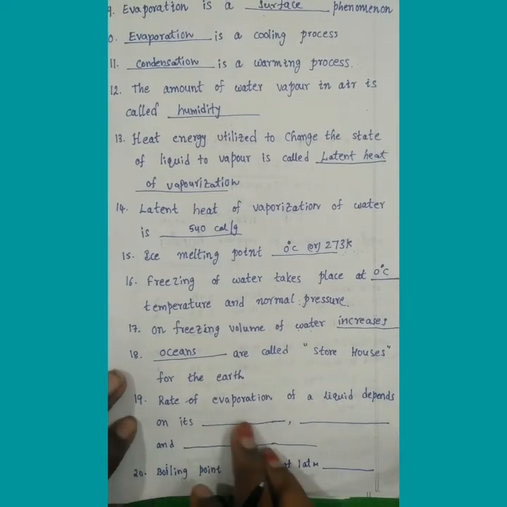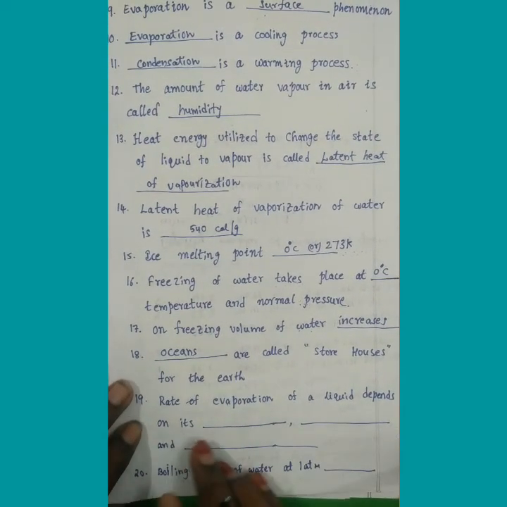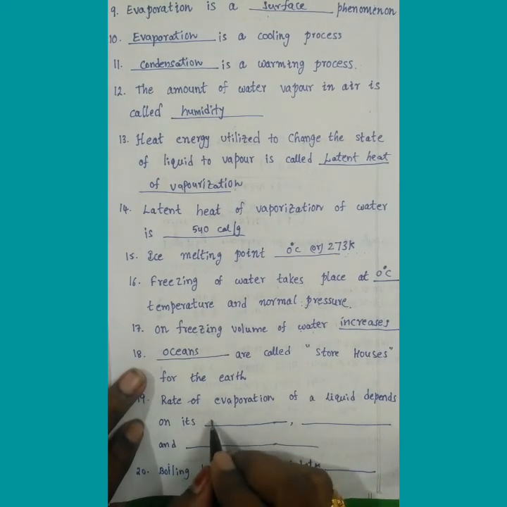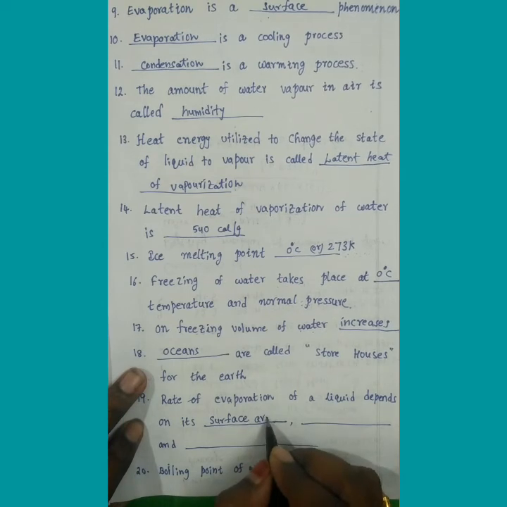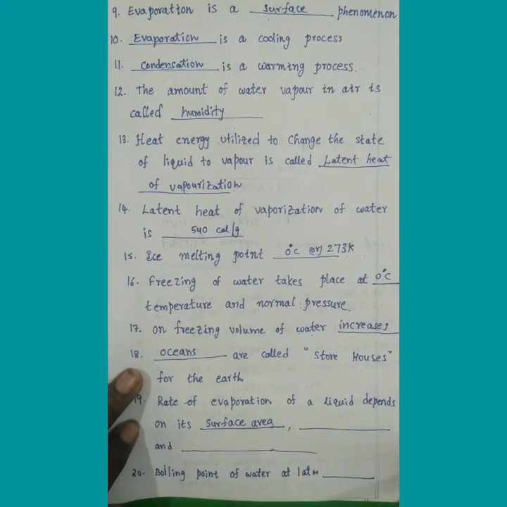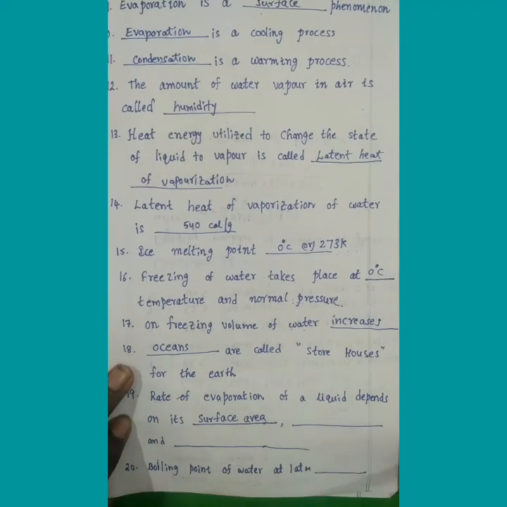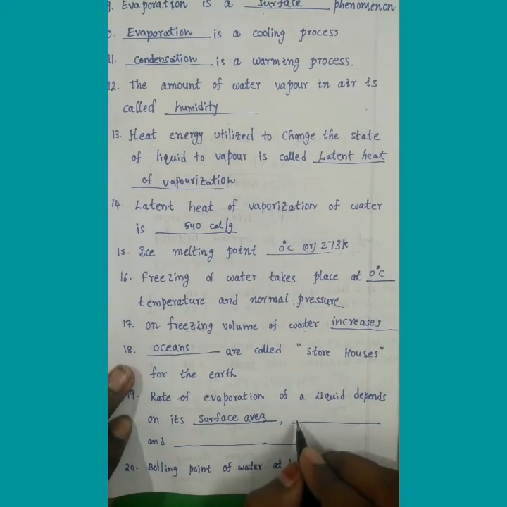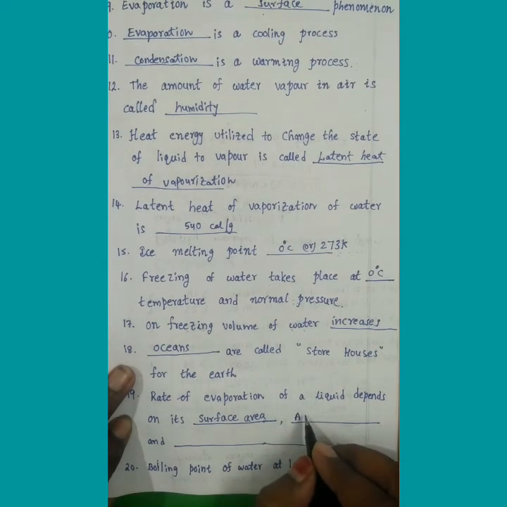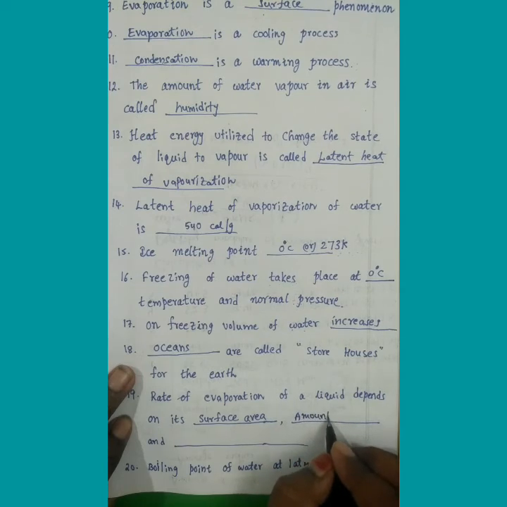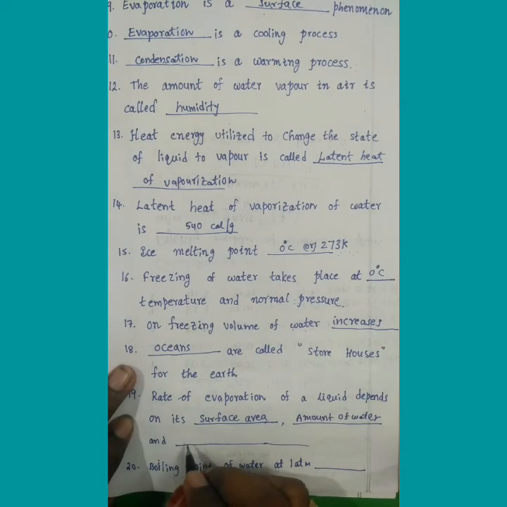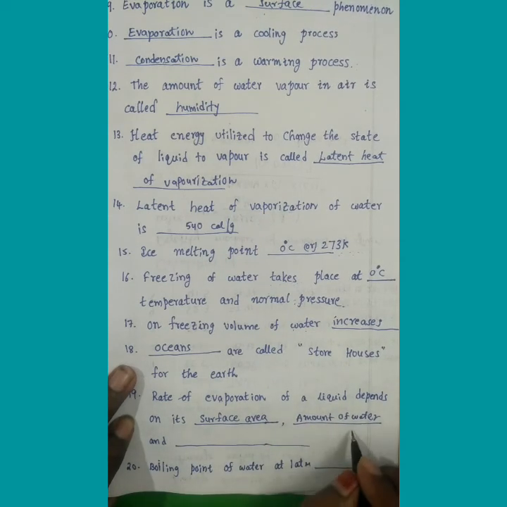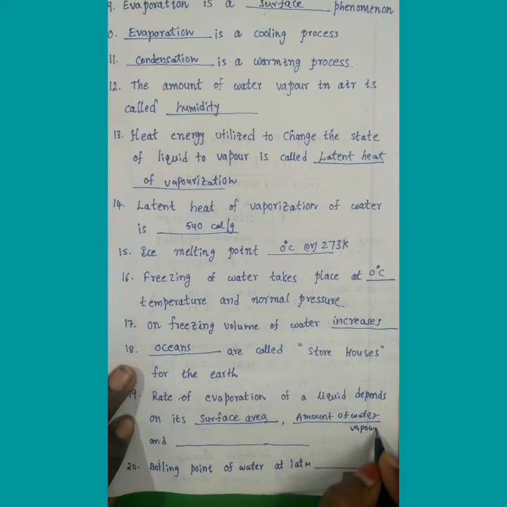The rate of evaporation of a liquid depends on several factors. First, surface area. If the surface area is more, the evaporation process becomes very fast. It also depends on the amount of water vapor and the temperature.